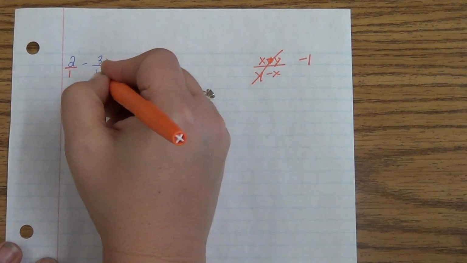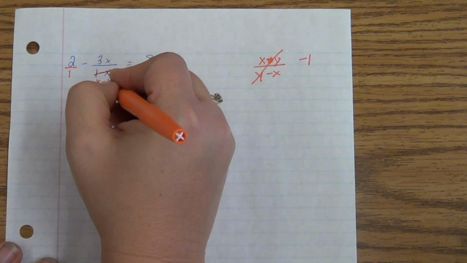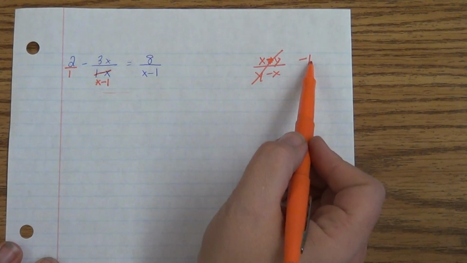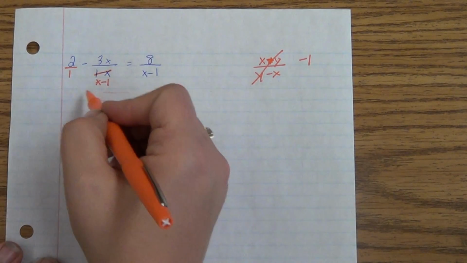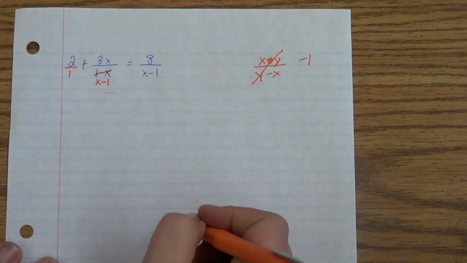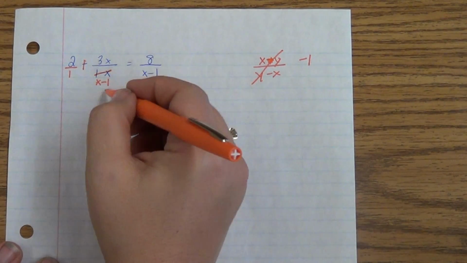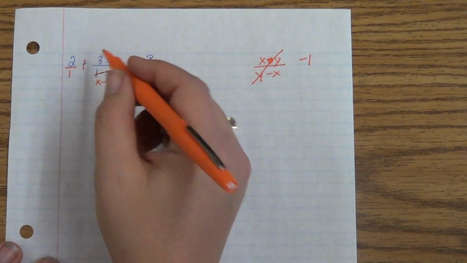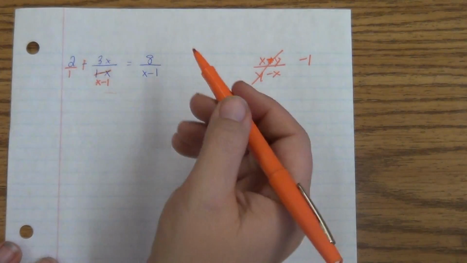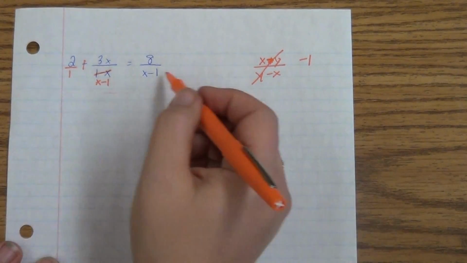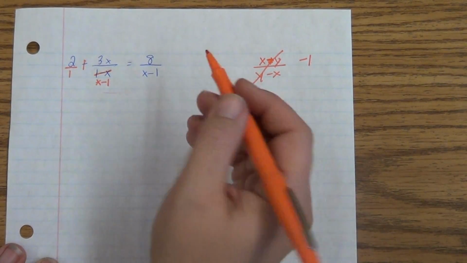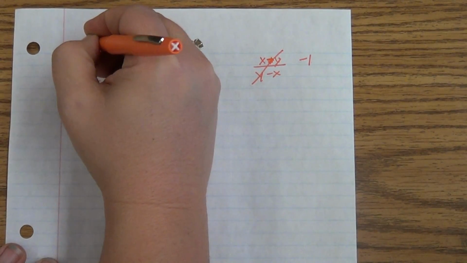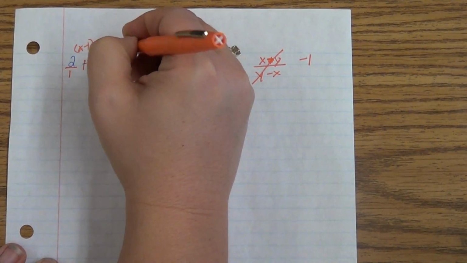So let's do that. Let's switch that to x minus 1. But if we do that, we've changed it by a factor of negative 1. So what we do is we just go up here and we make that a plus. So we've taken that negative 1 out of the denominator and kind of put it into the numerator, thereby making our common denominator much prettier. So now our common denominator is just x minus 1. So we put x minus 1 next to each of them.